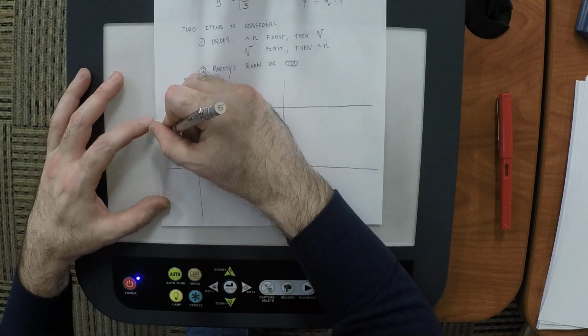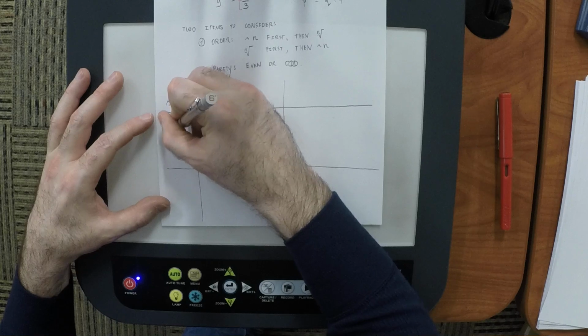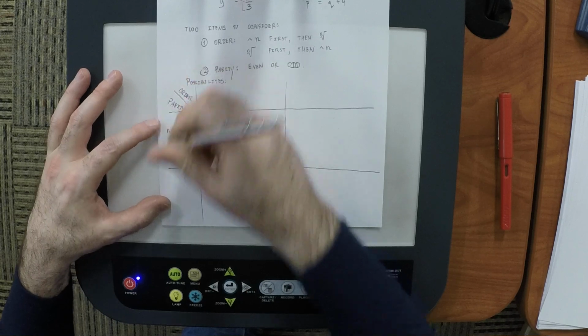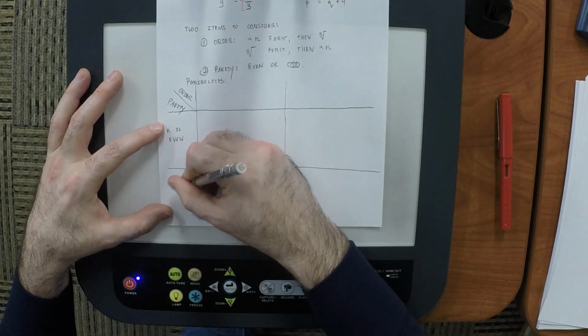On the first row, that'll be the even row, so n is even. The next row, n is odd.